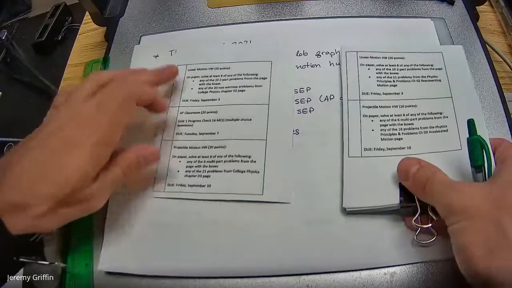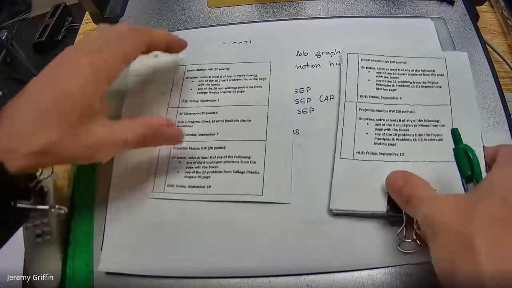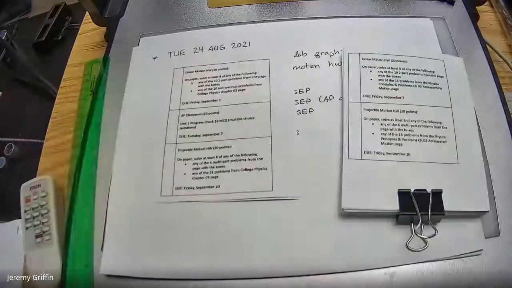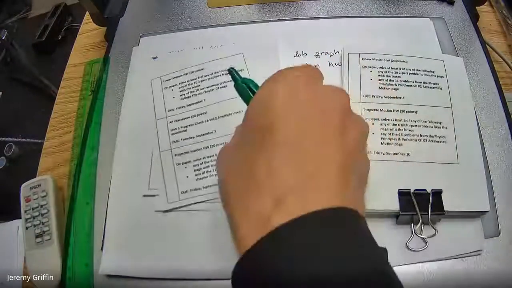Everybody's got one of these? Who does not have one of these? Okay, we get you one. Oh, you got the next one? Okay. Right, you guys good?